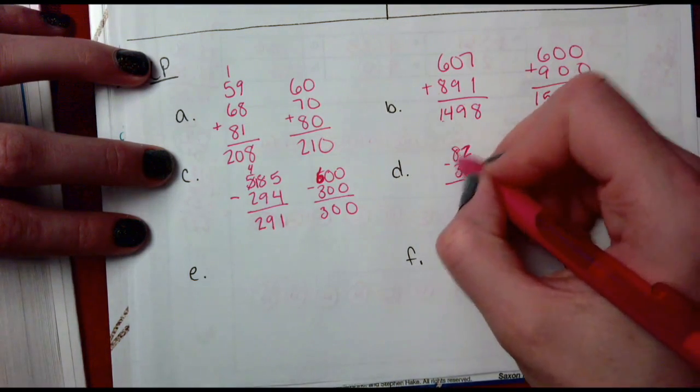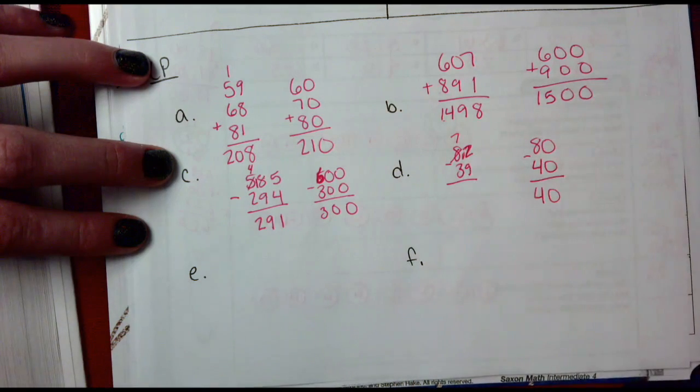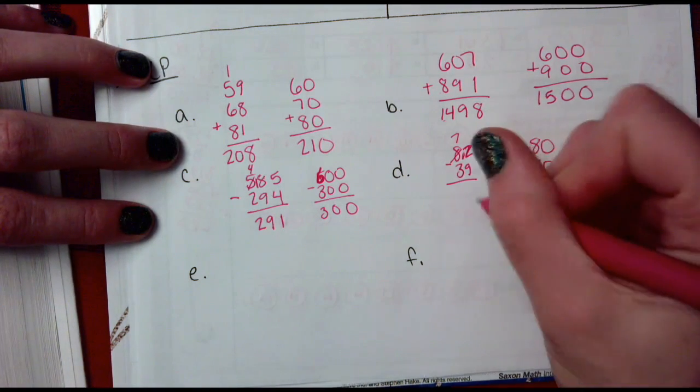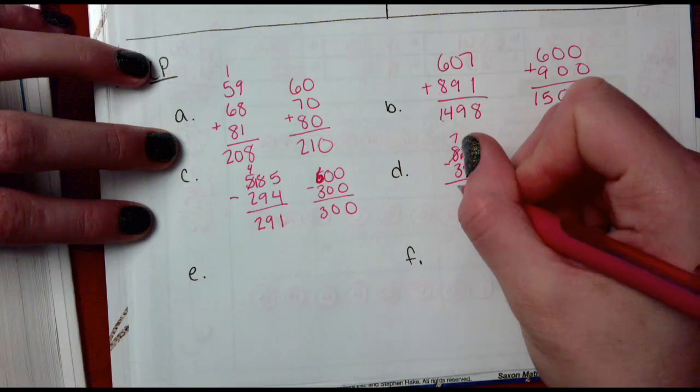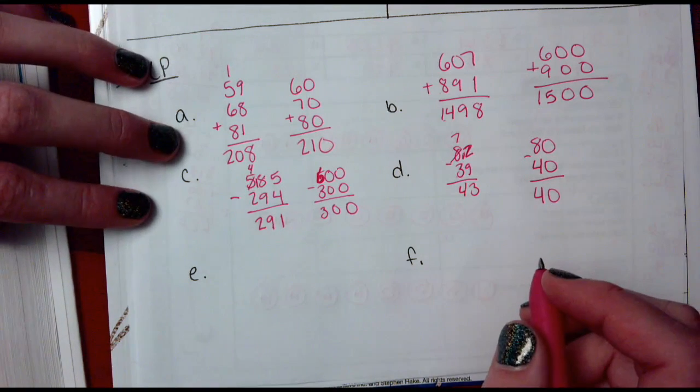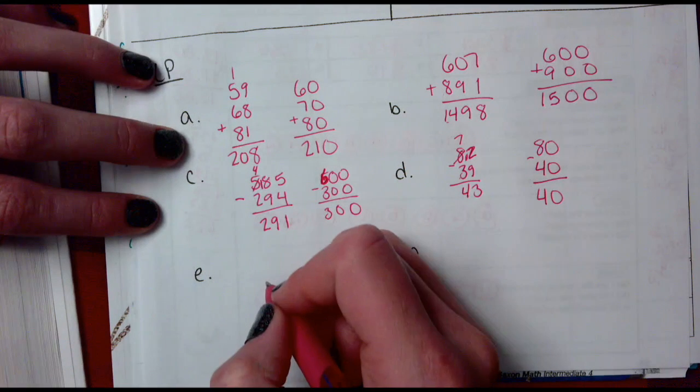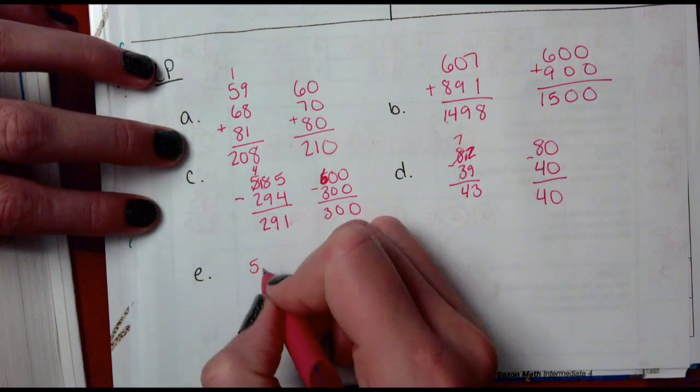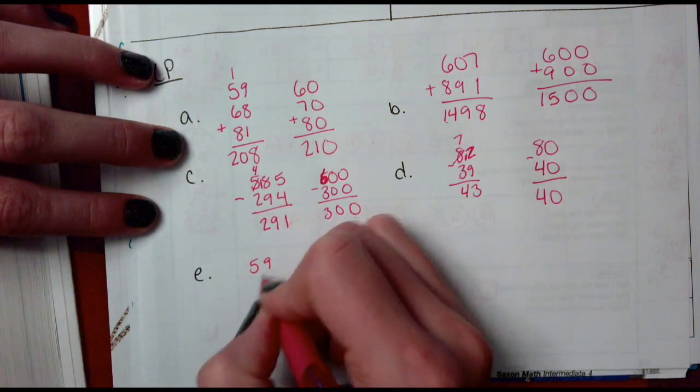2 minus 9, can't do that. Cross out the 8, make it a 7. Change the 2 into 12. 12 minus 9 is 3. 7 minus 4. 7 minus 3 is 4, so we get 43. E says 59 times 6.